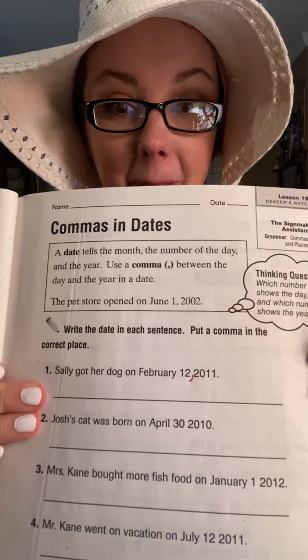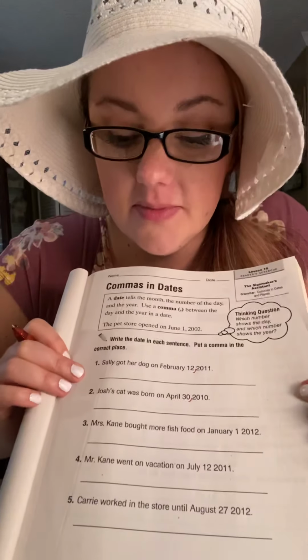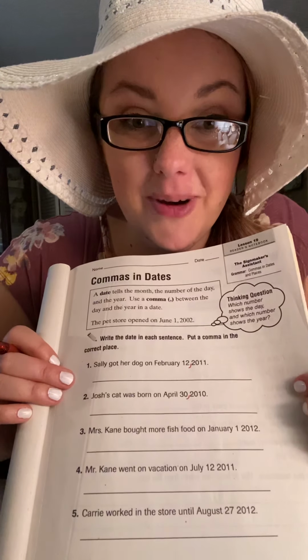Okay, number 2. Josh's cat was born on April 30th, 2010. Can you find where I need it? It's right, guys, right after that 30. Number 3. Miss Kane bought more fish food on January 1st, 2012. Can you figure out where I need it? Right after the 1 for the first. And they kind of put a space in between them, don't they, guys? Kind of remind us that we don't need to smush it together.